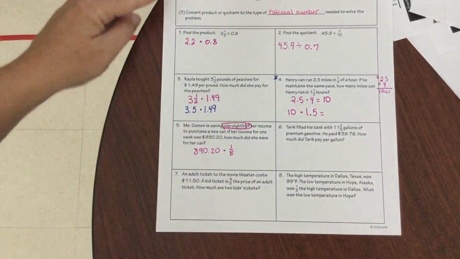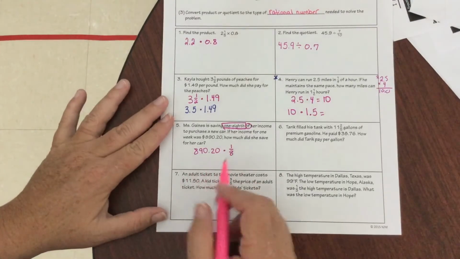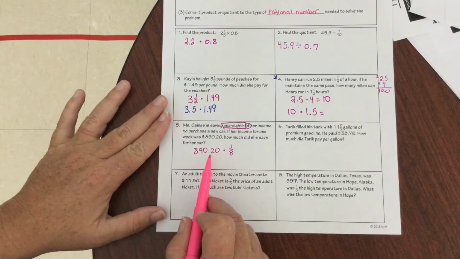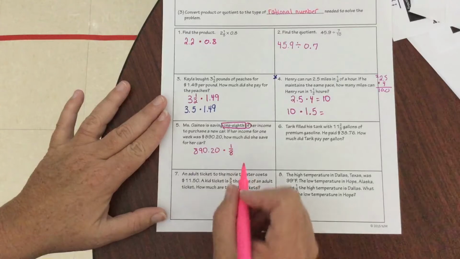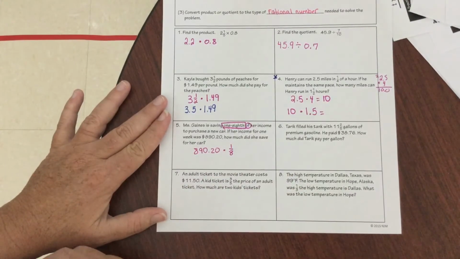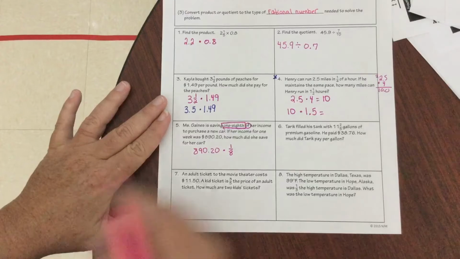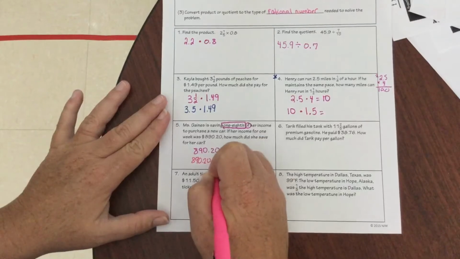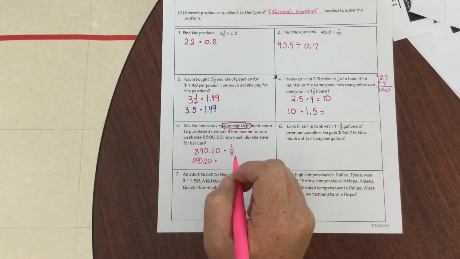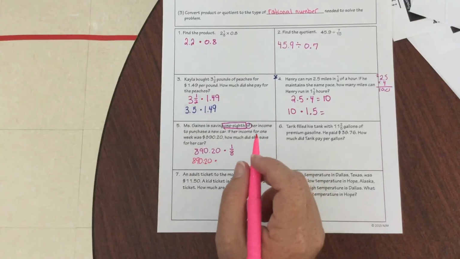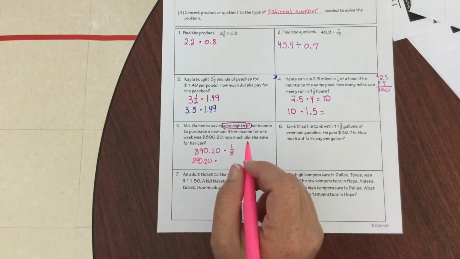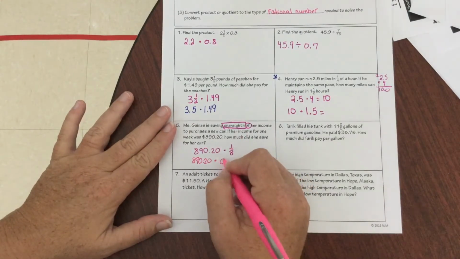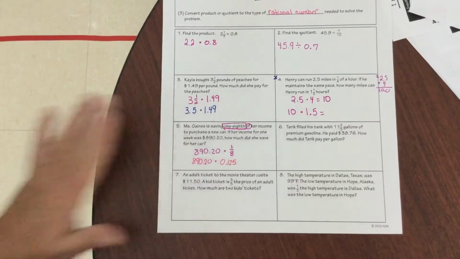Now I need to convert them to the same form. I could make 890 and 1/5, but that's going to be a big mixed number, correct? So I'm just going to change 1/8 to a decimal, because that's one of my benchmark fractions. So it's $890.20 times, were you going to tell me what 1/8 was as a decimal? 12.5? No, that's a percent. We're changing it to a decimal. 0.125.